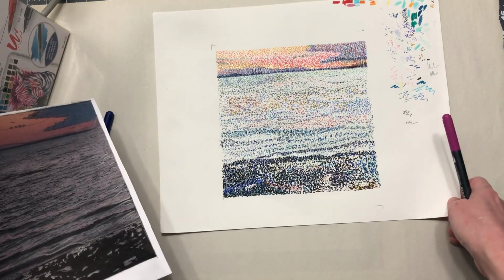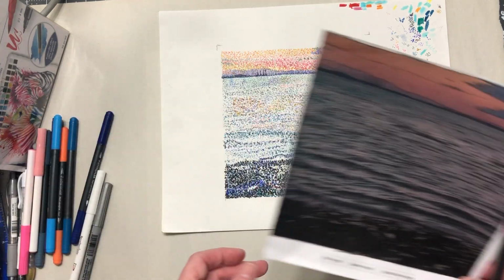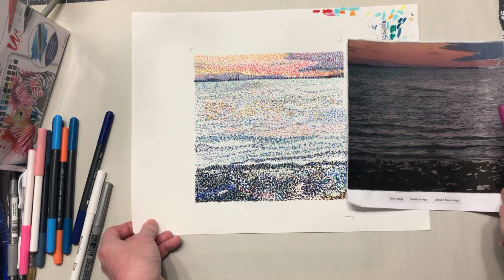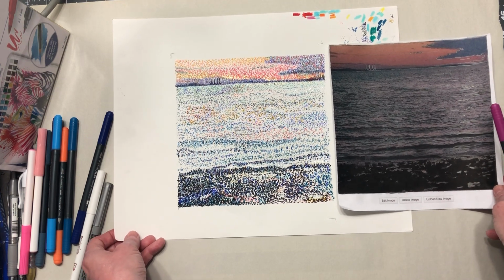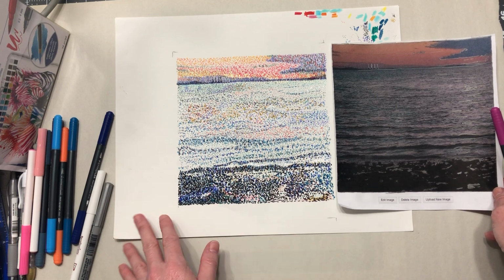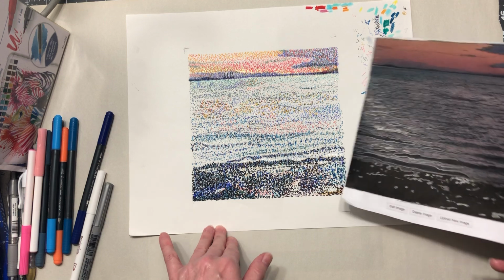So here was my result. This is probably like 3/4 of the way done. I'm going to keep layering. And I worked with markers. You can see I wasn't trying to go for an exact representation. I let it be more abstracted, and I left a lot of the white of the paper showing through. I'll probably end up covering some of that up as I keep layering on top of it.